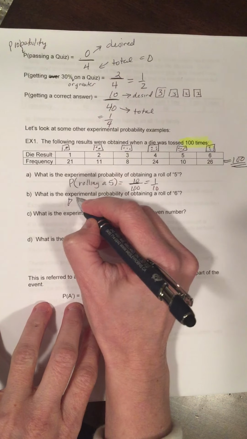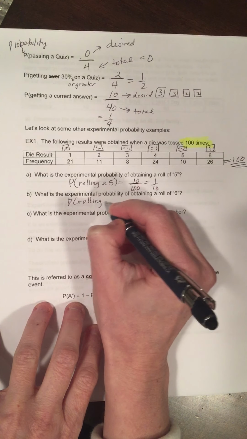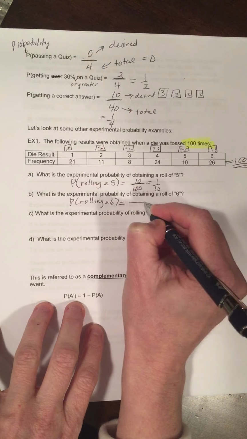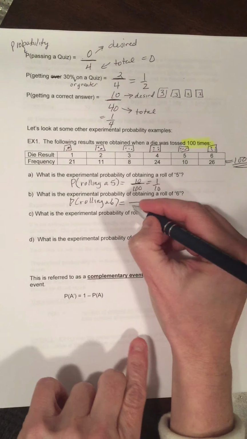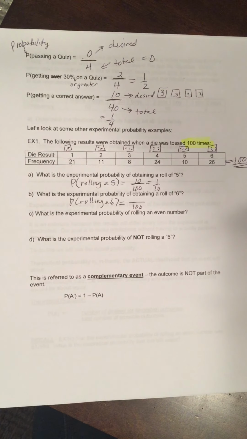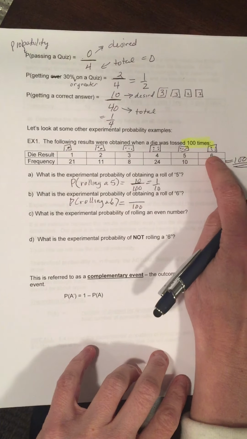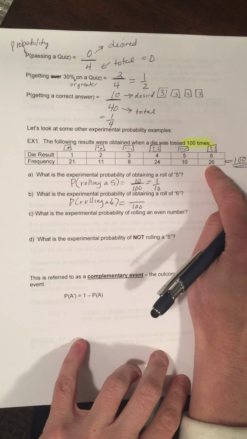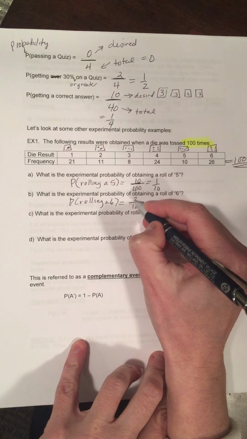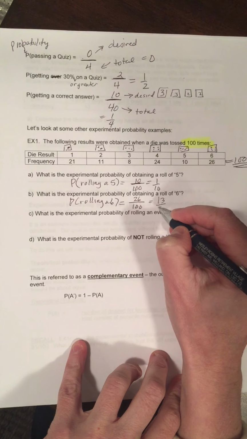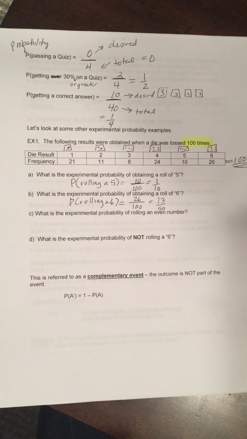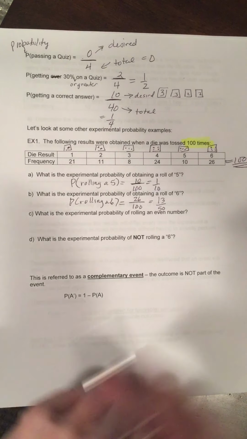What is the probability of rolling a 6? Again, write down what you're looking for, blank fraction. Bottom number is 100. It's always attacked first. And out of the 100, how many were a 6? 26. As a reduced fraction, 13 out of 50. That could be also 26%. Okay?